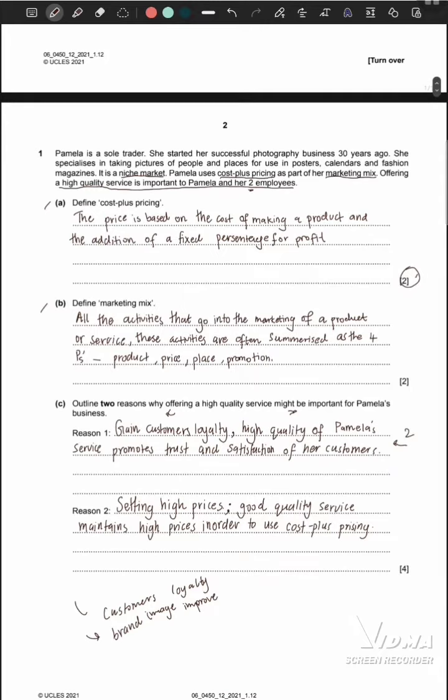Our second reason is that Pamela can set high prices for good quality service, which maintains high prices in order to use cost plus pricing. So when you have good service or good quality products, you can always set high prices, and you will be able to use methods such as cost plus pricing without needing to worry about it. So for your second reason here, you already have your 2 marks.